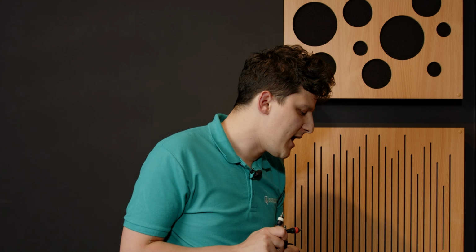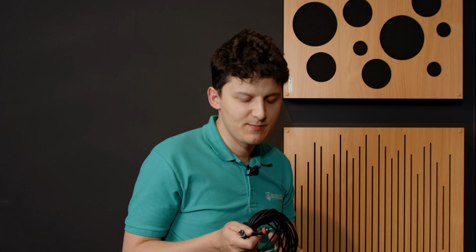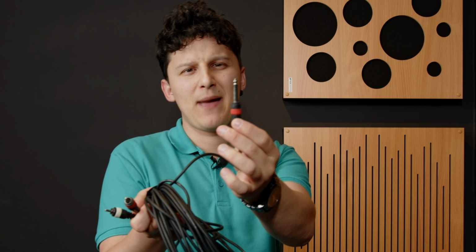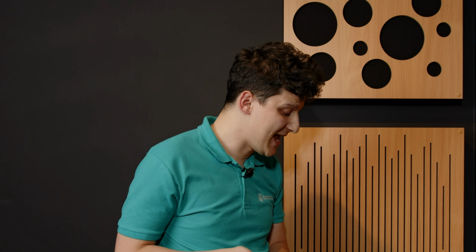If your speakers need this type of connection, you may get some buzz into your speakers because they are not balanced. So you might want to look for balanced cables. This one is unbalanced, and balanced cables will not give you that issue. So it's really important that you keep that in mind.